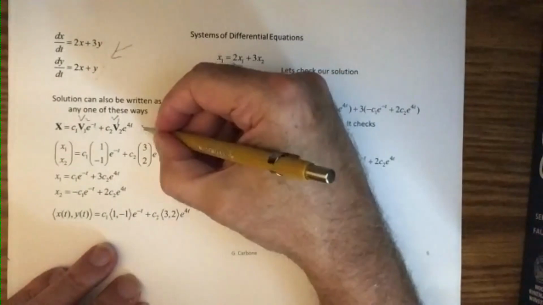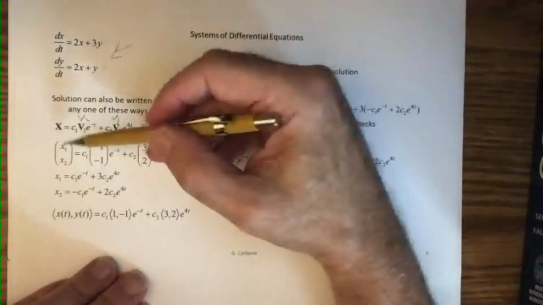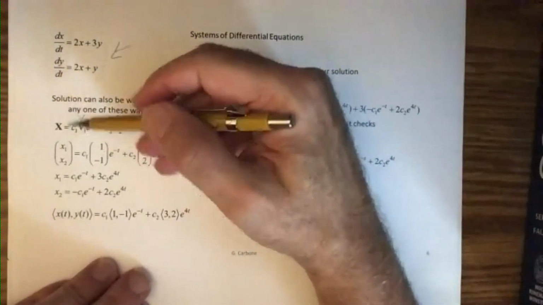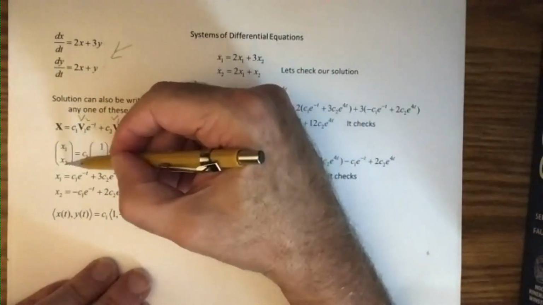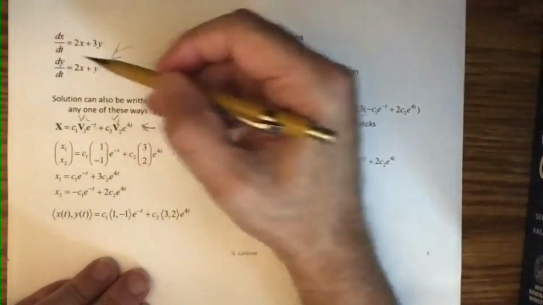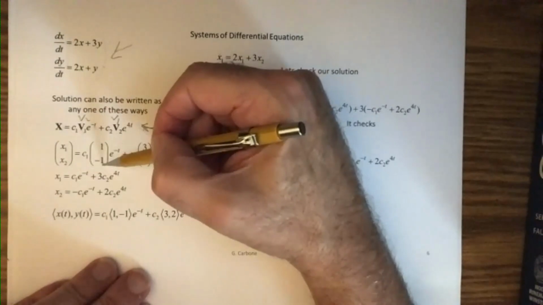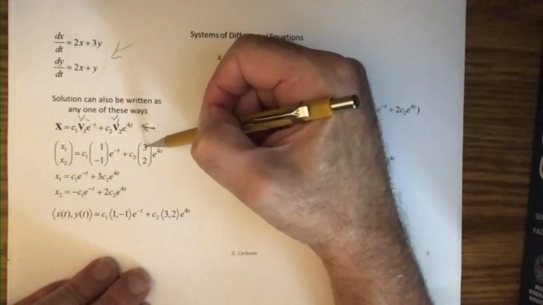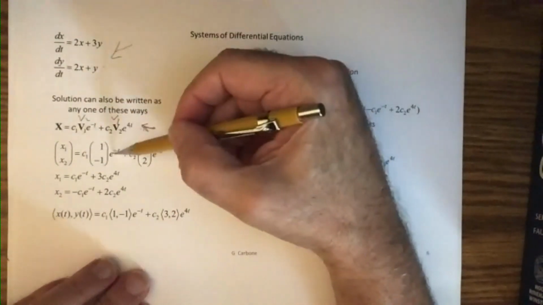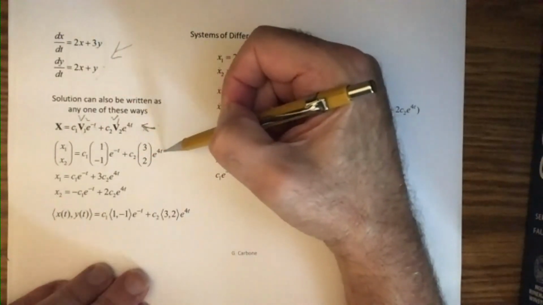So this is one way of writing out the solution. And if you write out the solution like this on the exam, I'm perfectly happy. Another way to write out the solution is like this. All I'm doing here is putting in that this is X1 and this is X2. I'm calling the Y X2 now. And then this is my eigenvector, the 1 and the -1. And then this is my other eigenvector, 3 and 2. And then I got these constants, C1 and C2. This is multiplied by e to the -t, and this is multiplied by e to the 4t.